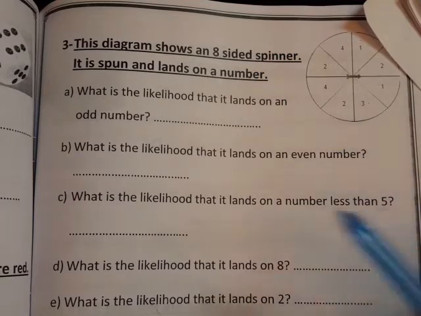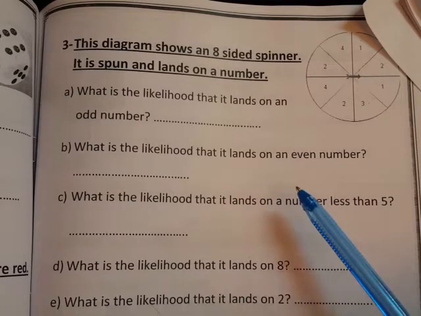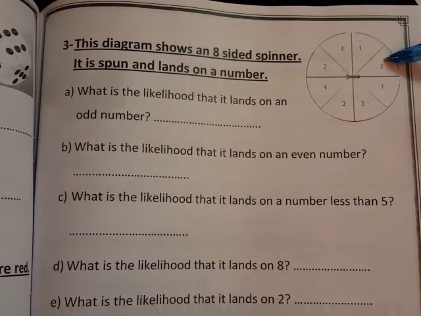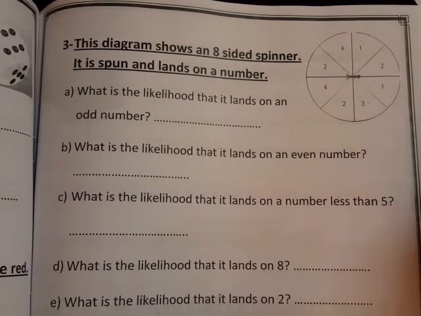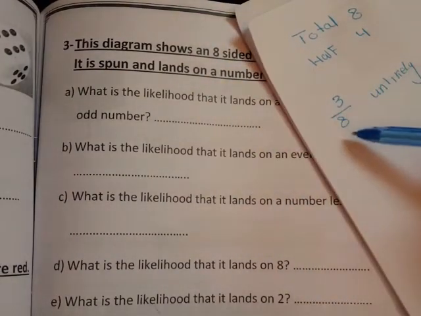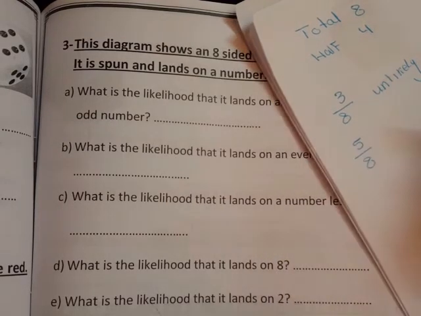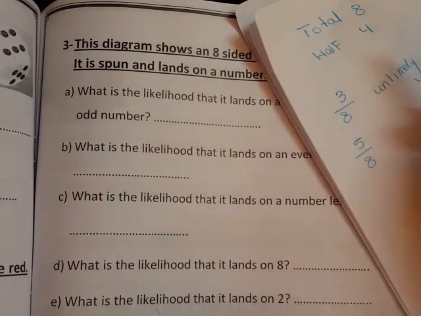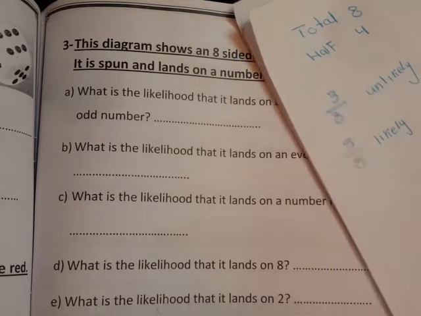Another question, question B. What is the likelihood that it lands on an even number? Let's count how many even numbers we have here. We have 1, 2, 3, 4, 5. Of course, as long as I have 3 odds, what's left out of the 8? I have 5 out of 8. It's more than the half. 5 is more than half of 8. It's more than 4, so it is likely, or good chance. You write both of them, they are correct.